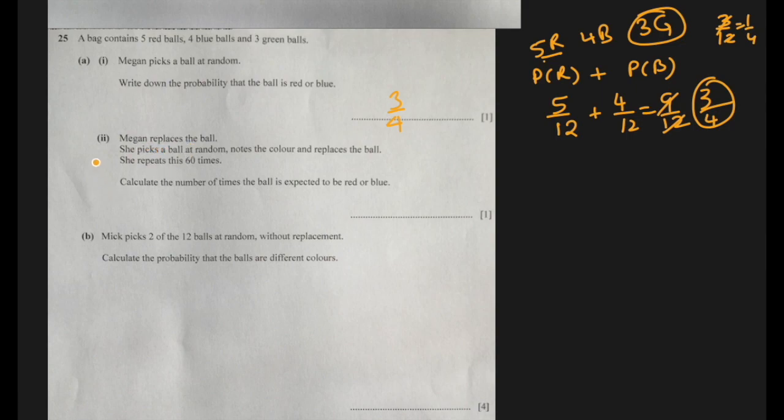Megan replaces the ball, puts it back. She picks up a ball at random, notes the color and replaces the ball. That means she puts it back into the bag. She repeats it 60 times. Calculate the number of times the ball is expected to be red or blue.